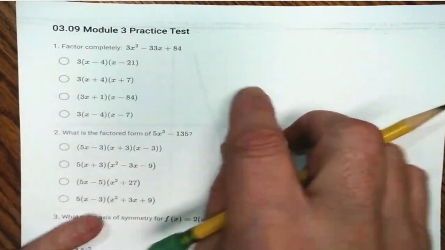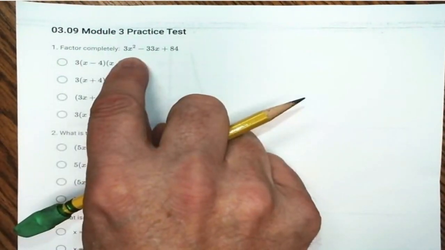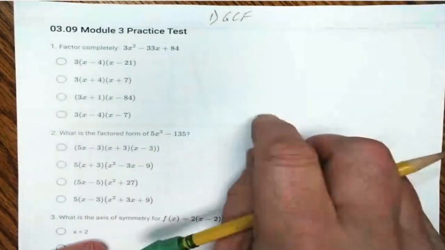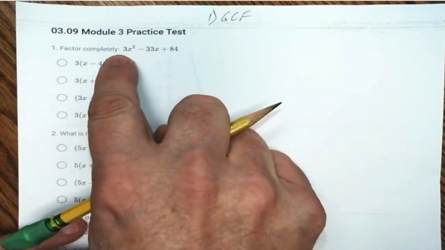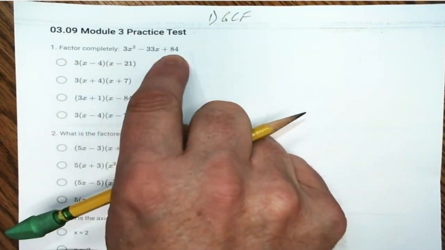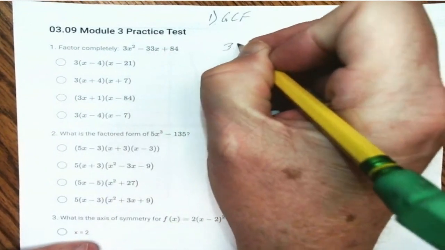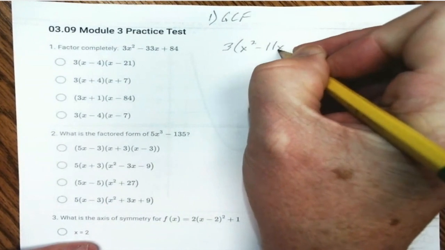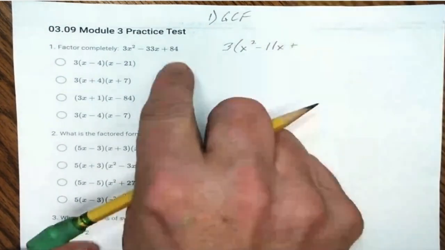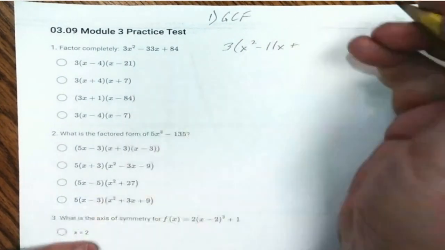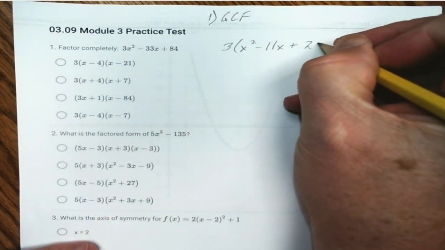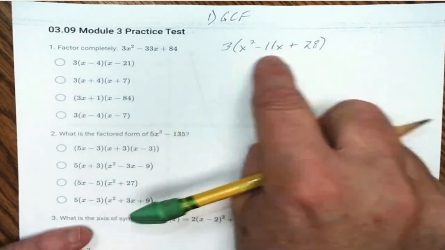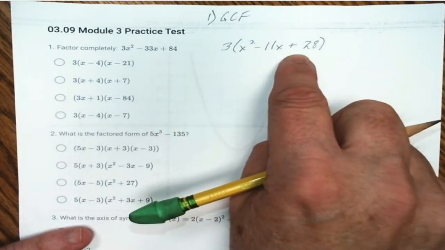Okay, looking at number 1, it says factor completely. So remember, rule number 1, is there a greatest common factor? And it looks like there is. 3 goes into 33, and 3 goes into 84. So if I factor out a 3, I've got x squared minus 11x plus, and let's see, this would be 28. 28 times 3 is 84. Now it says factor completely, so we're not done factoring yet.